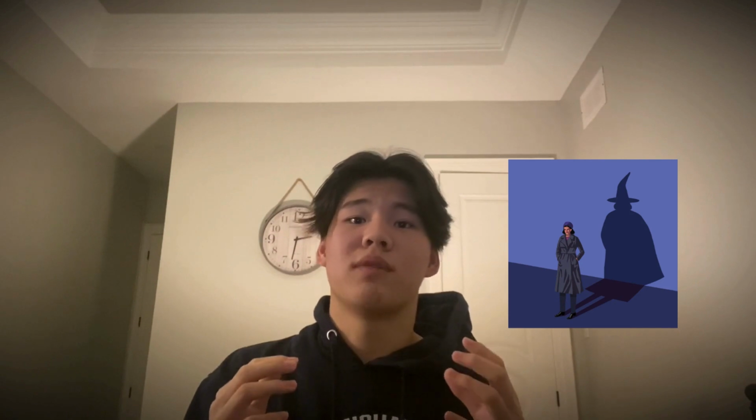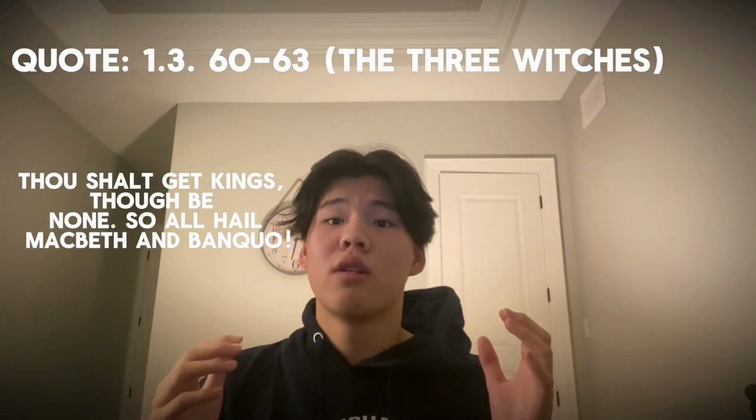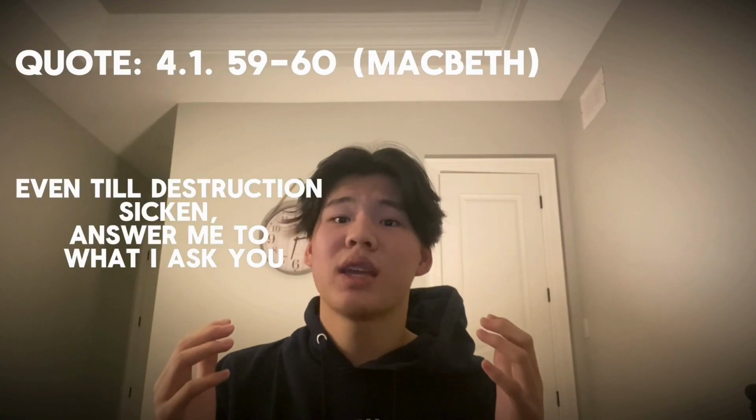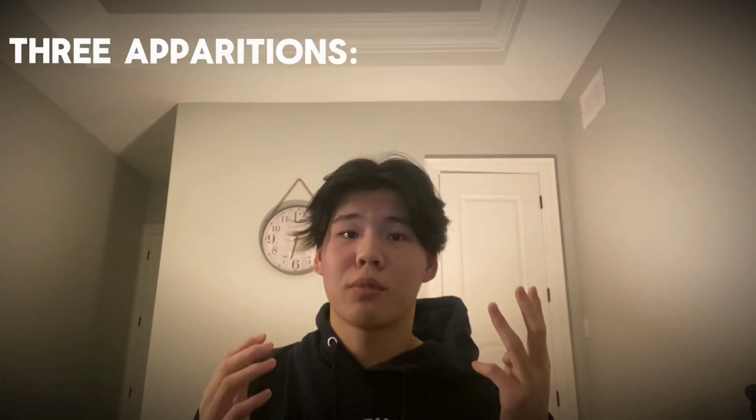After receiving his first prophecy, it was prophesied that Macbeth would become king and Banquo's heir would ascend to the throne. "Thou shalt get kings, though thou be none. So all hail Macbeth and Banquo." After this initial prophecy was fulfilled, Macbeth would choose to go back to the witches for another one. "Even till destruction sicken, answer me to what I ask." This is Macbeth demanding a second prophecy, and this is where he would receive the 3 apparitions.